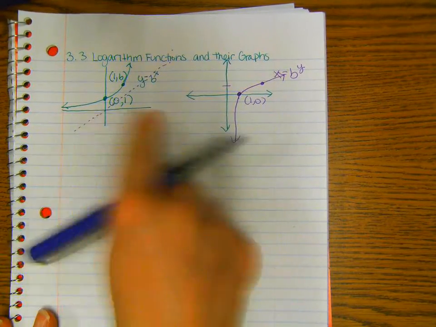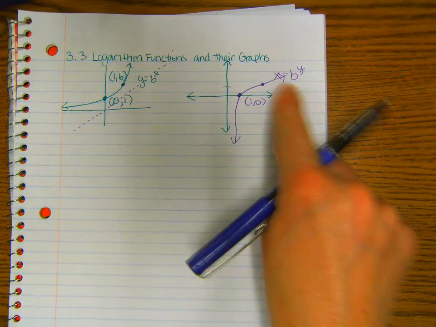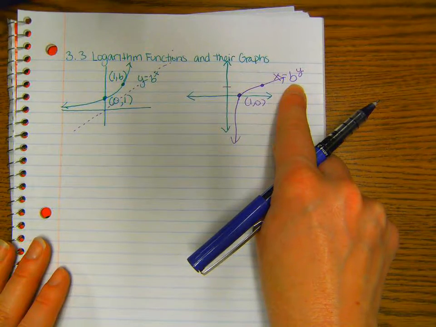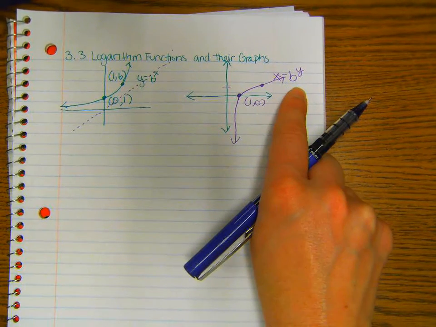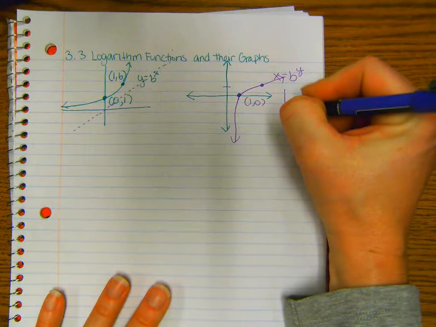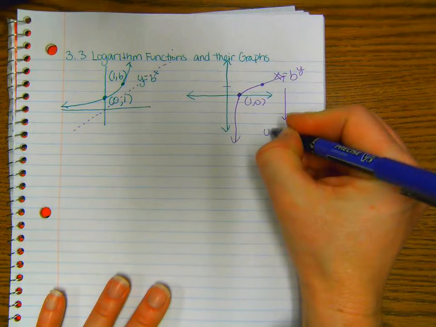And this is actually the exponential function, or the exponential form of a logarithm. This is its exponential form, and then I'll ask you to write it in logarithmic form, which is y equals log base b of x.